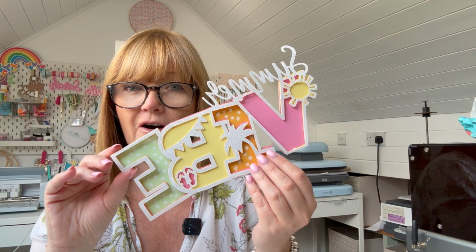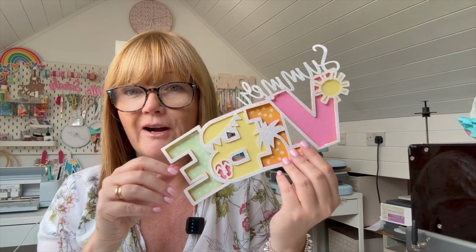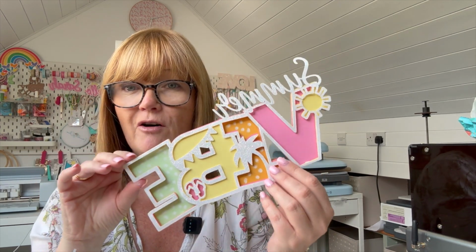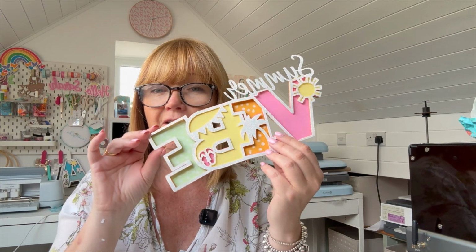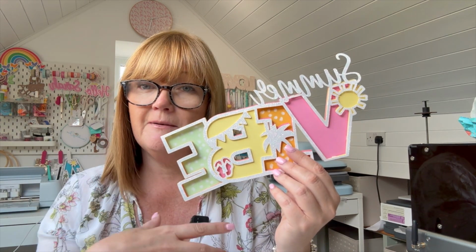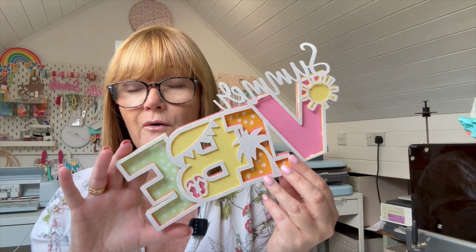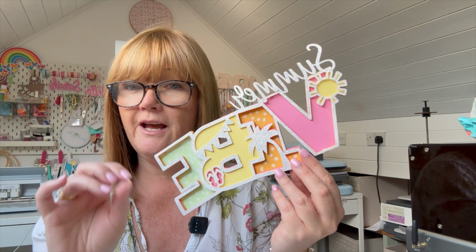The summer vibes file is perfect for creating scrapbook layouts, or I'm just going to put this on my wall and decorate my craft room wall. You can put it as framed art. It's great for parties. They're really good, useful files. You can also use the top layer with HTV and make sweaters and t-shirts with them. It's just such a versatile file, and you can make any word and any design you want.